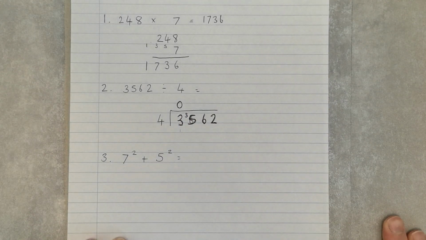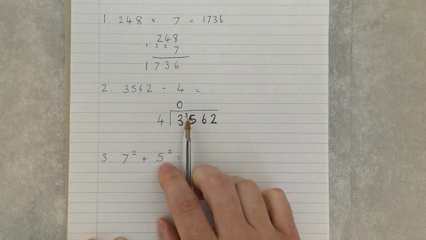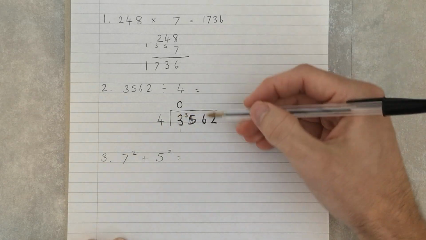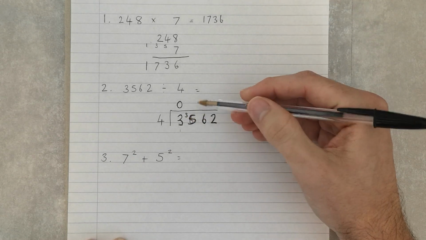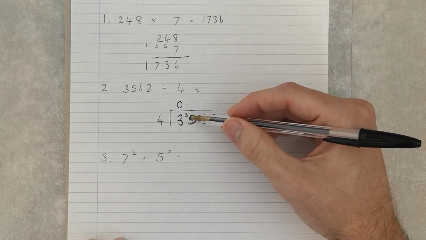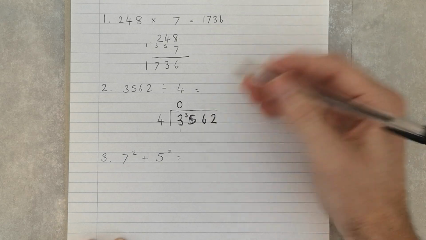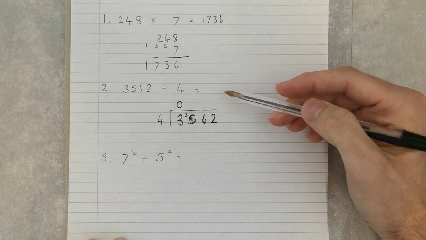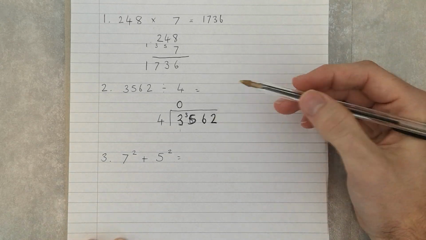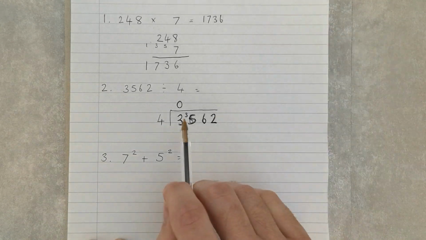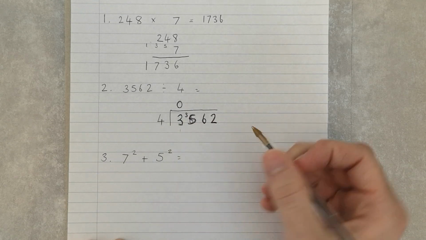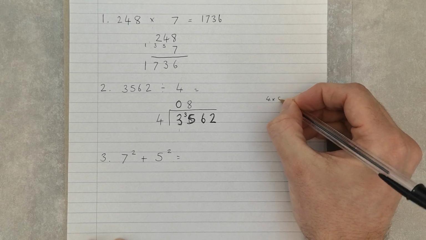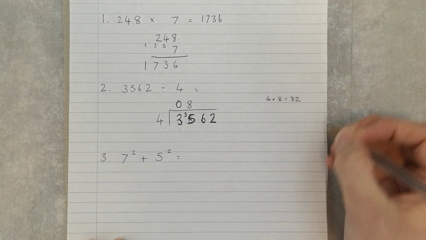Okay, so now I've got how many 4s go into 35 or 3,500. So how many 4s go into 35? Well, we have a look at our times tables now. So 4 times 7 gets me to 28. Okay, right, I'm nearly there. Let's try another one. What about 4 times 8? It's 32. 4 times 9, 36. Right, 36 goes over. So 4 times 9 isn't going to work. So I'm going to have to do 4 times 8, because 4 times 8 would give me 32.